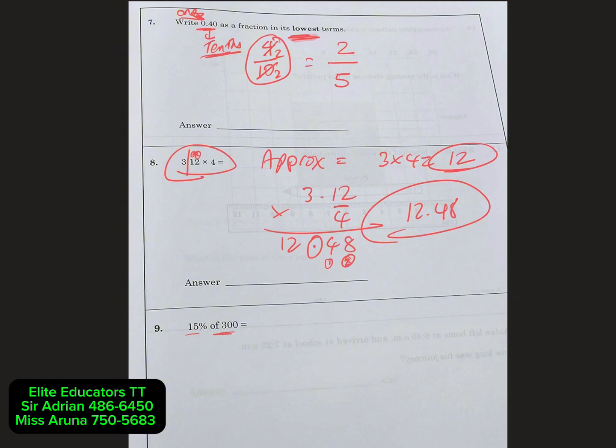15% of 300. Percent comes from the Latin word percentum, which means for every 100, right? So if we look at this percentage sign, it already gives us that it means 100, because check this, this little line is the 1, this little line is the 0, this little line is the other 0. So it means out of 100. So I tell students whenever they see something percent, just put it 15 over 100 immediately.